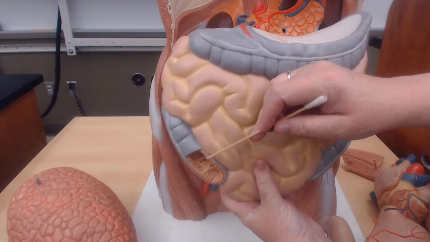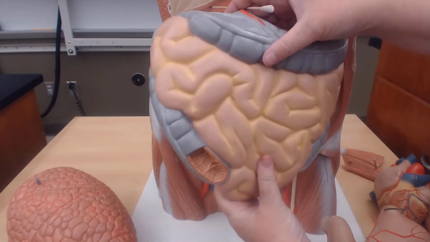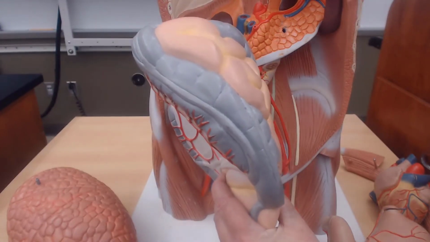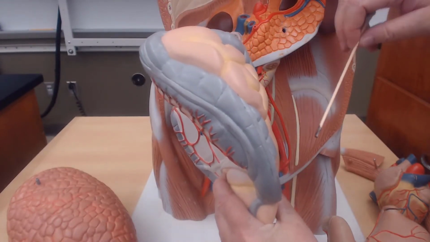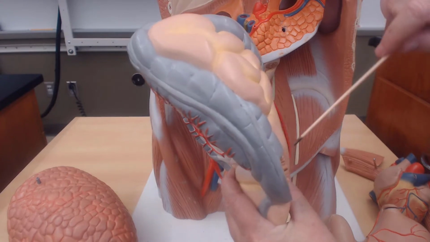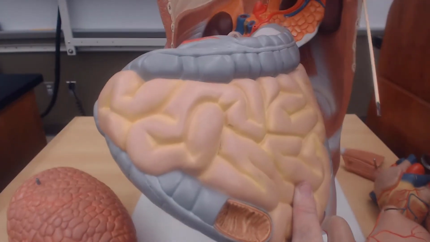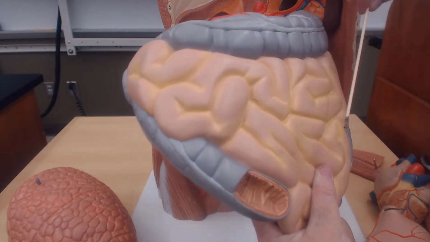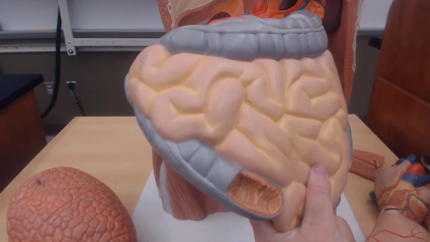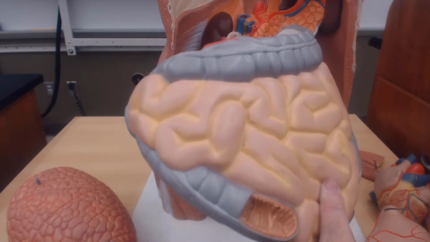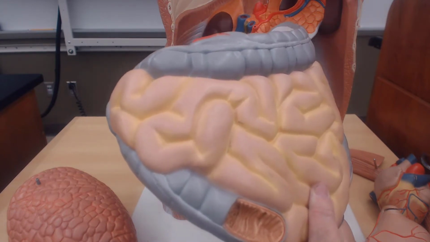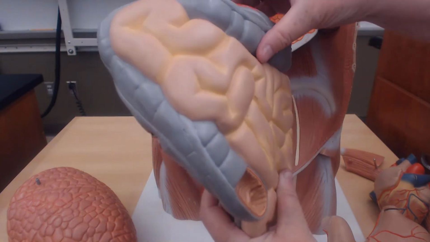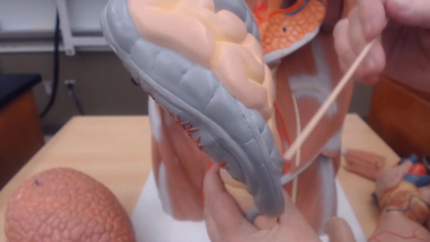All right, so after the cecum, it's no longer called chyme at this point. Once it's been processed through all of the small intestine, we actually call it a different type of substance called chyle, C-H-Y-L-E. So the chyle is going to travel through the colon here.